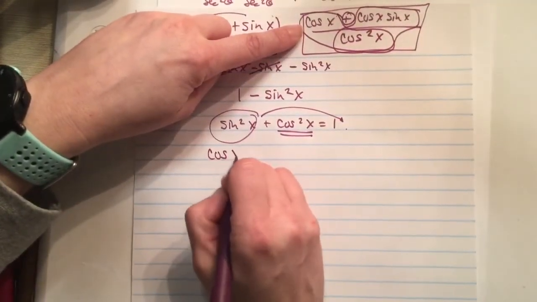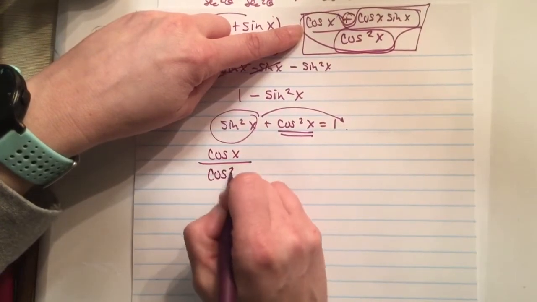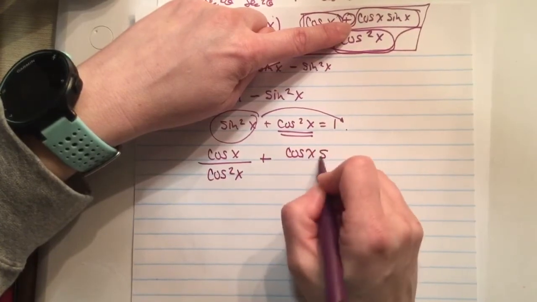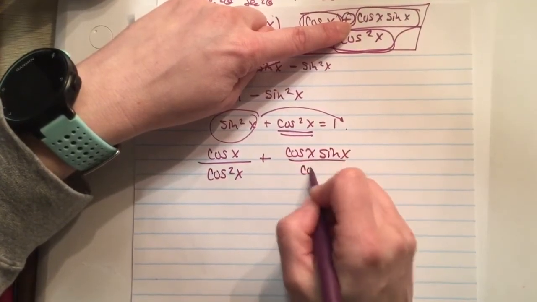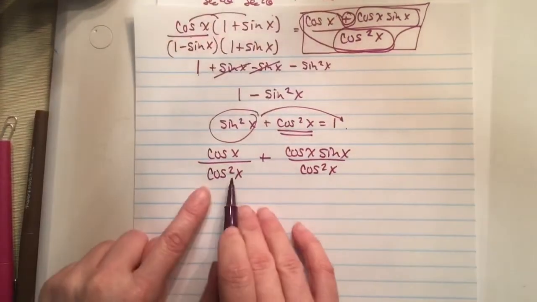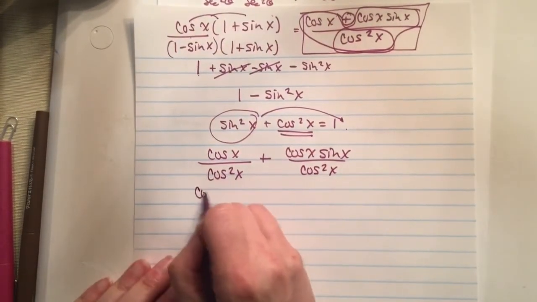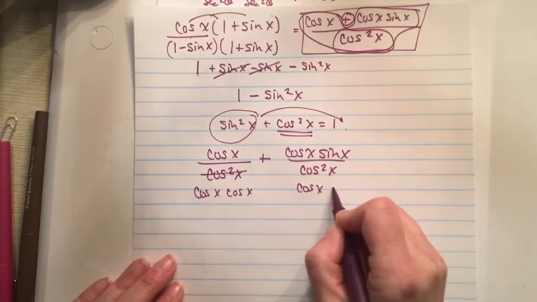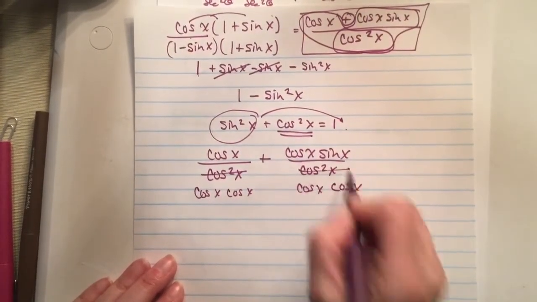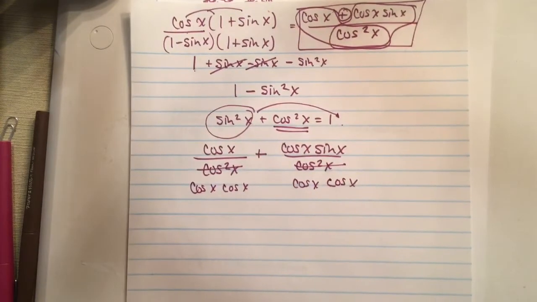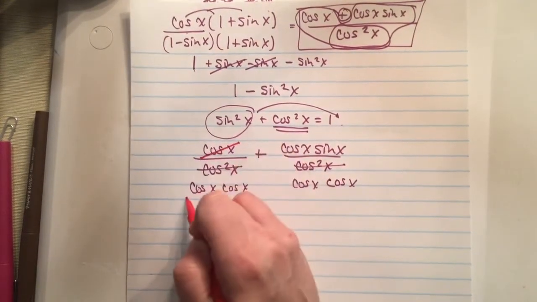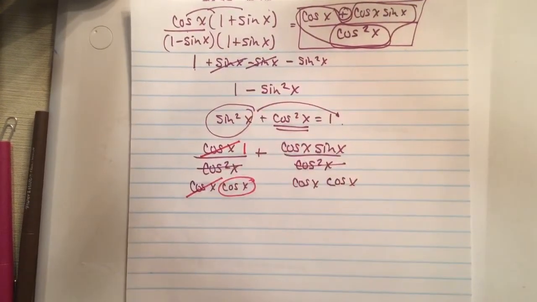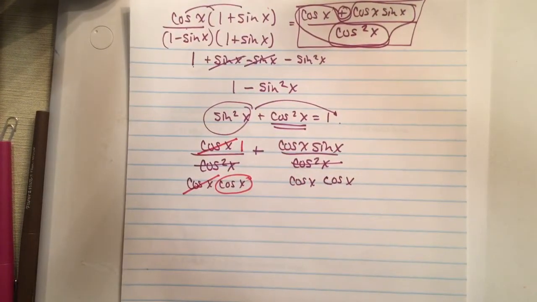So I have a cosine of x over cosine squared of x, plus I have a cosine of x times a sine of x over a cosine squared of x. Now remember, cosine squared of x means you have the cosine of x 2 times. That's what this means. So when I go to cancel things, because that's what we're going to do here, 1 cosine of x will cancel 1. I still have a cosine of x on the bottom. When everything cancels off the top, it would be a 1.